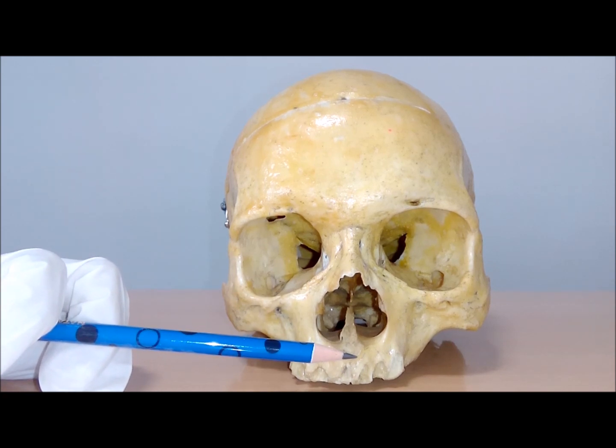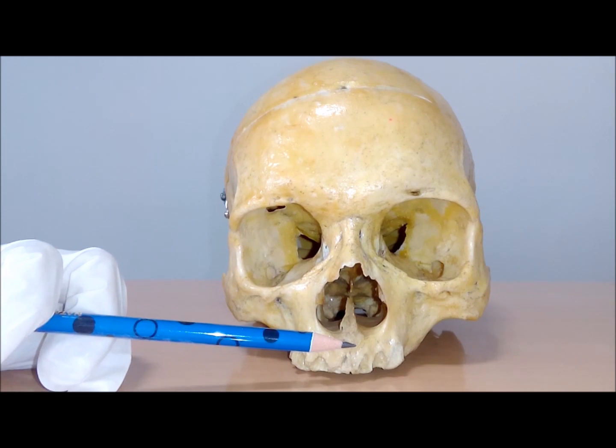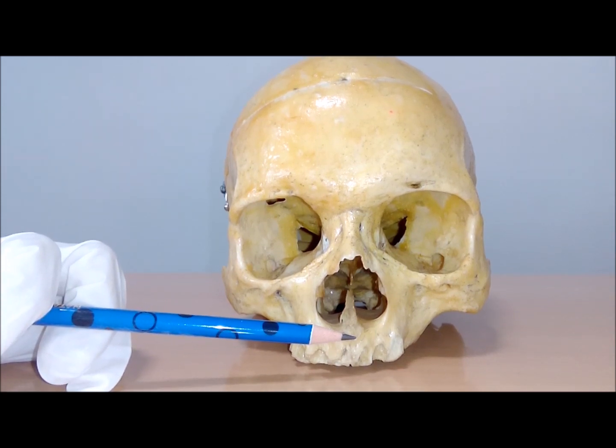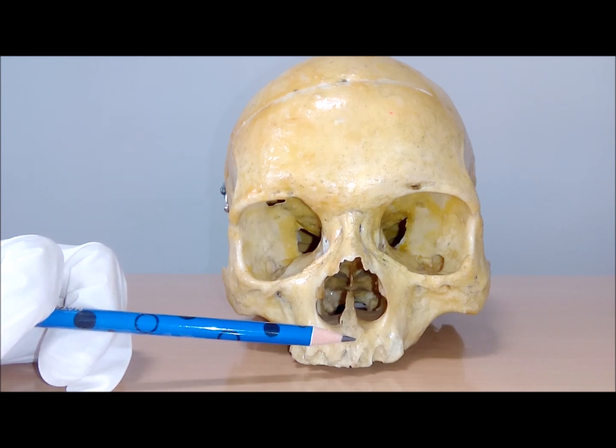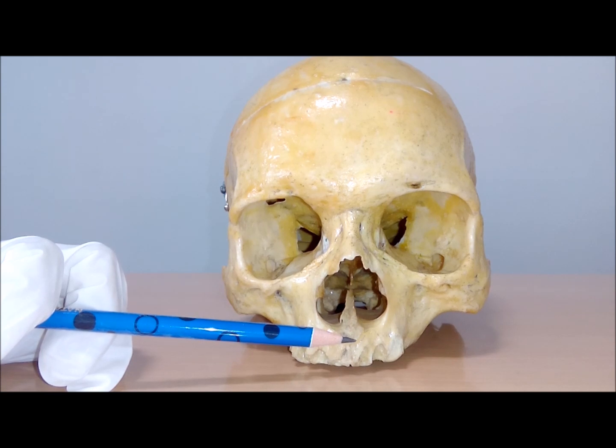Then we go down. This spinous process is the anterior nasal spine, or ANS point. It is the tip of the anterior nasal spine of the maxilla in the midline. This is also called ANS.